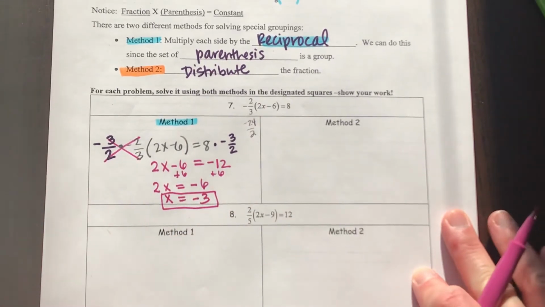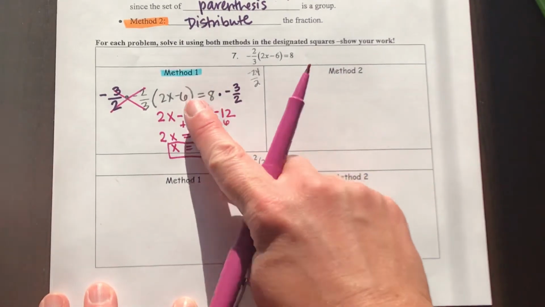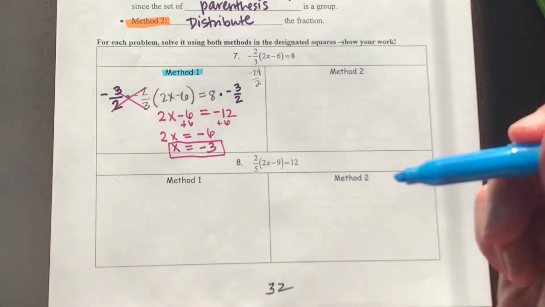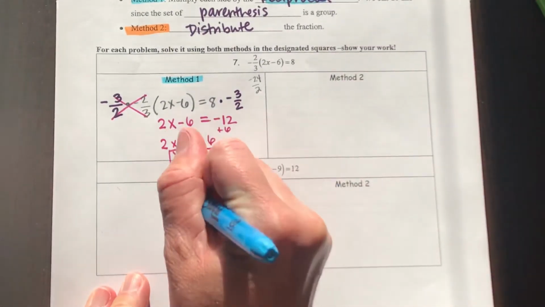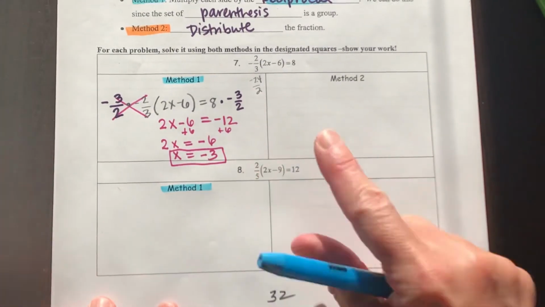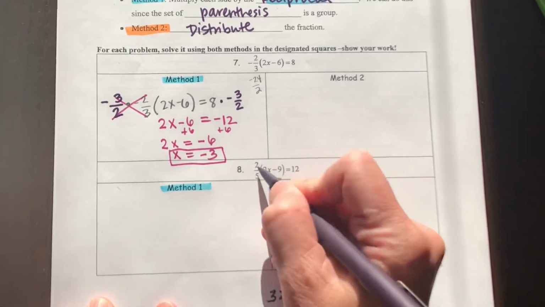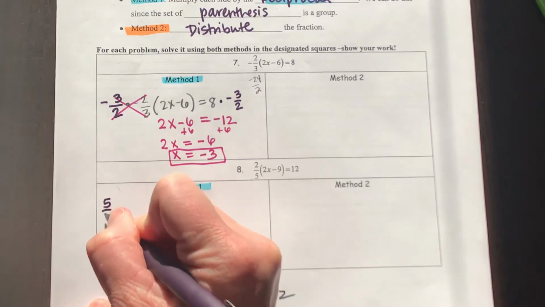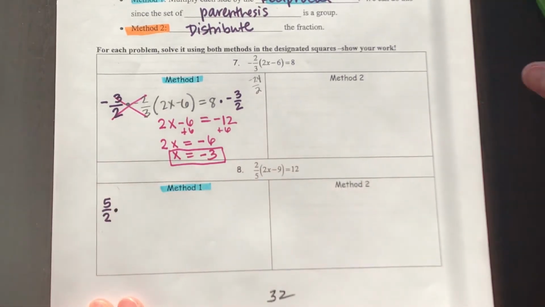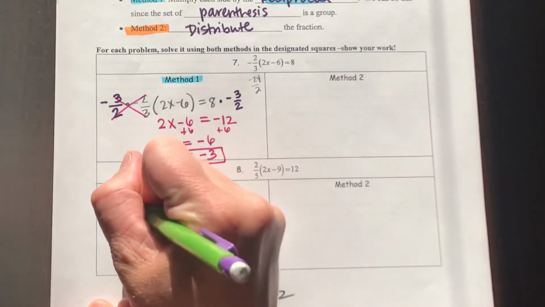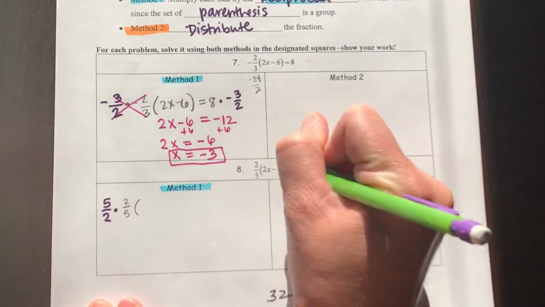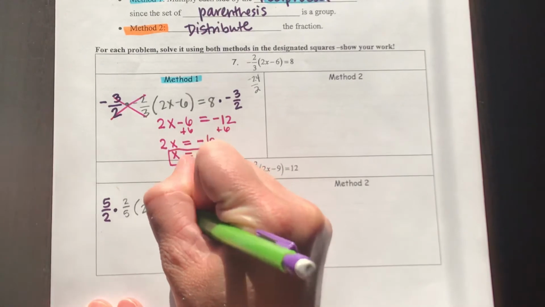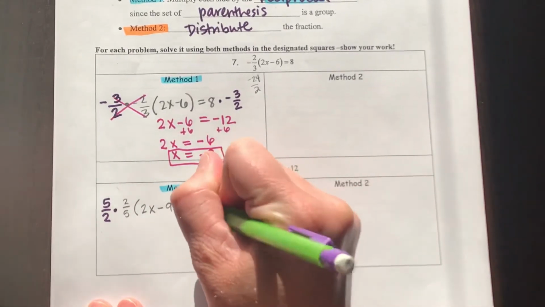I'm going to also show the same type of method with a new problem. So again, multiplying by the reciprocal for this example would look like this. The reciprocal of this fraction would be 5/2. Here's my equation, 2/5 times the parenthesis group, 2x minus 9, and that is equal to 12.